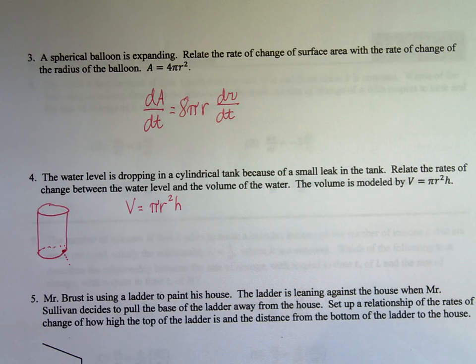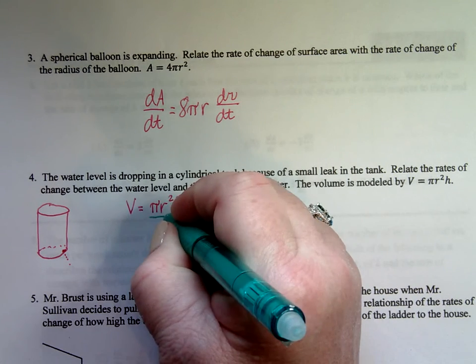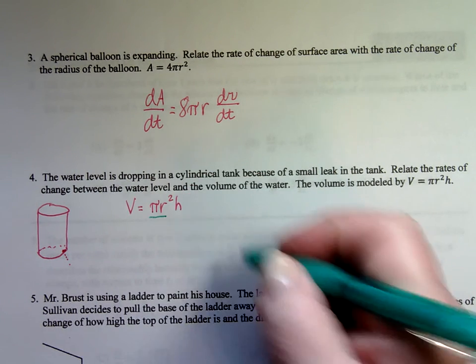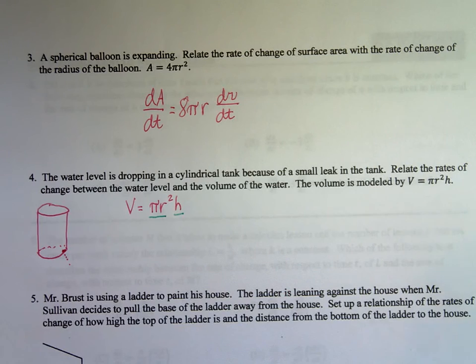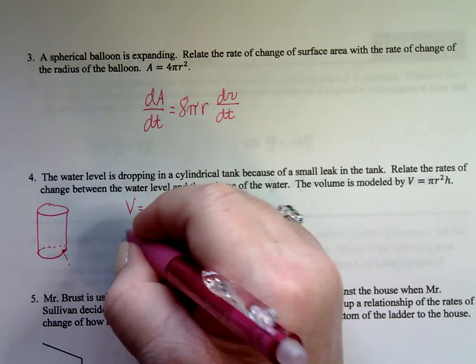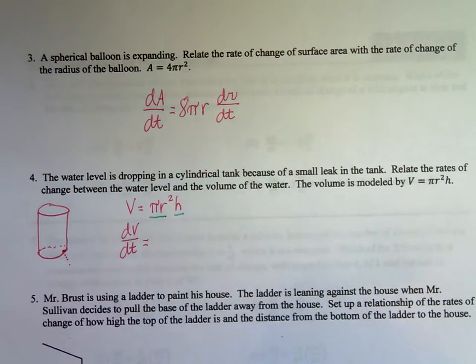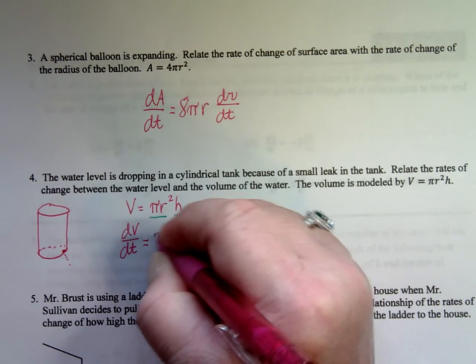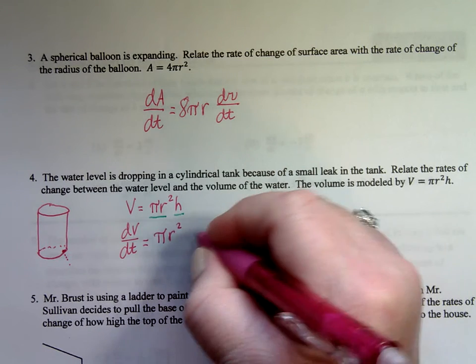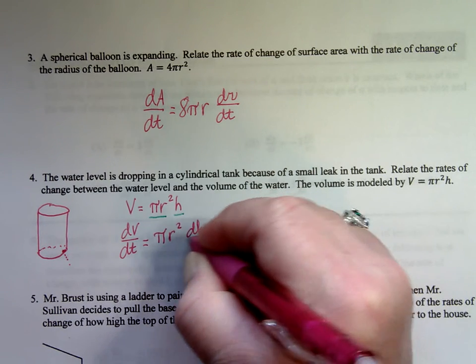And guess what? You have the ability. This one is going to be like a product rule. And the product rule goes with pi r squared as the first term and h as the second term. So we're going to find dV over dt. I'm going to find the derivative, but I have to use the product rule to get there. All right, so first times the derivative of the second. That's going to be pi r squared. Derivative of the second is dh over dt.